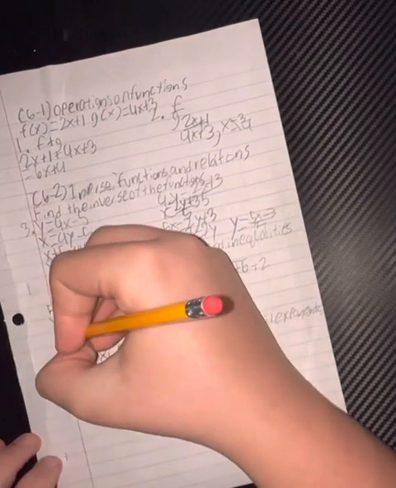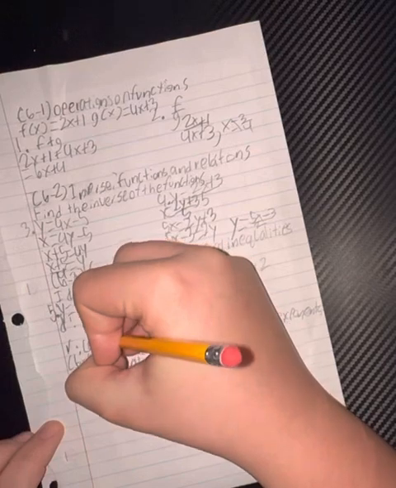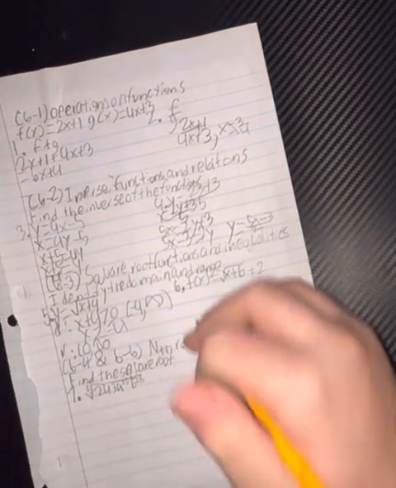Of course, there is no range shown, so the range would just be 0, infinity, since there is no y shown.